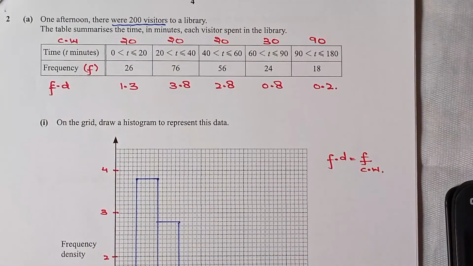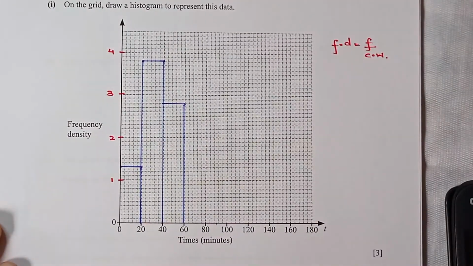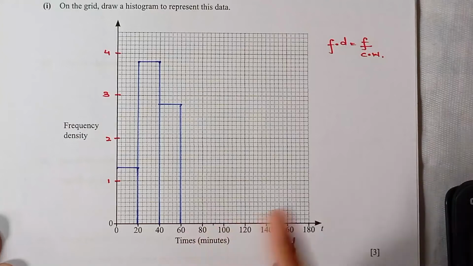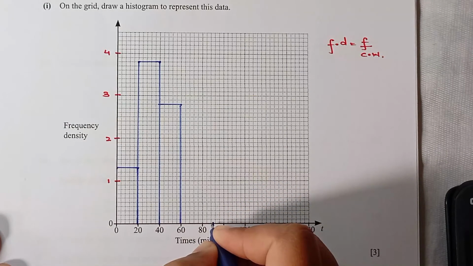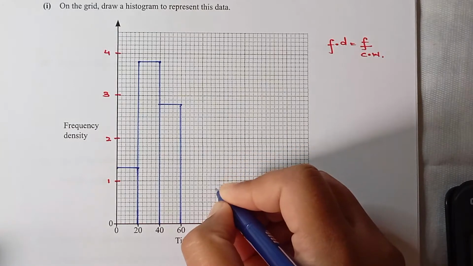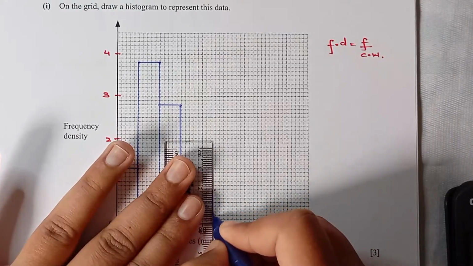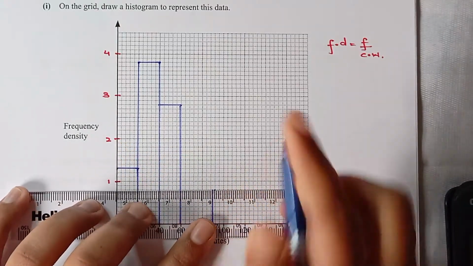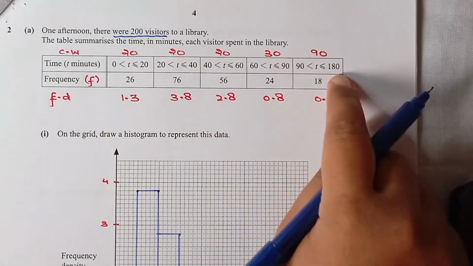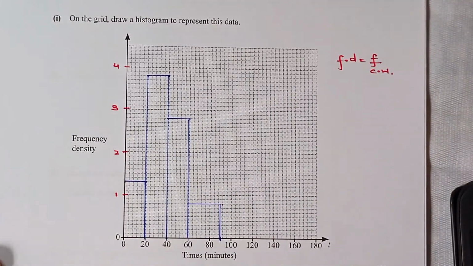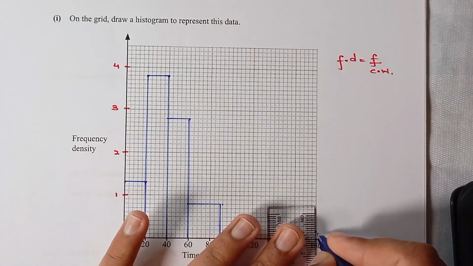Right. And the next is 60 to 90, 0.8. 60 to 90. 90 is in the middle of 80 and 100. It is 0.8, so 2 blocks below 1. Here is just 90. Right. Now the last point is 90 to 180, 0.2. So 90 to 180, this would be 0.2, just 2 blocks above 0.